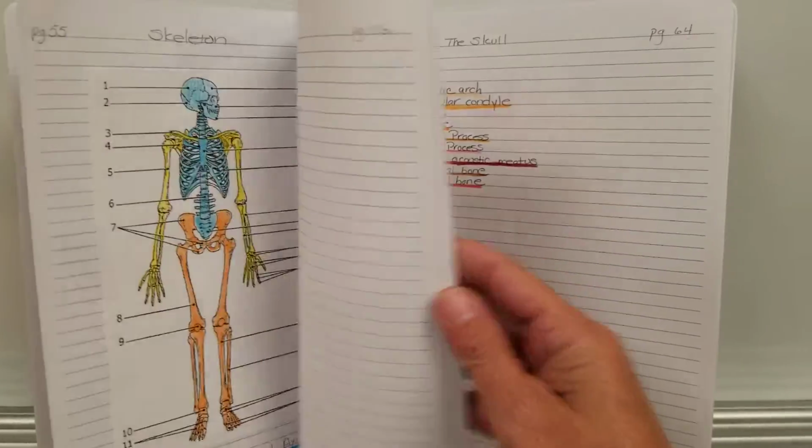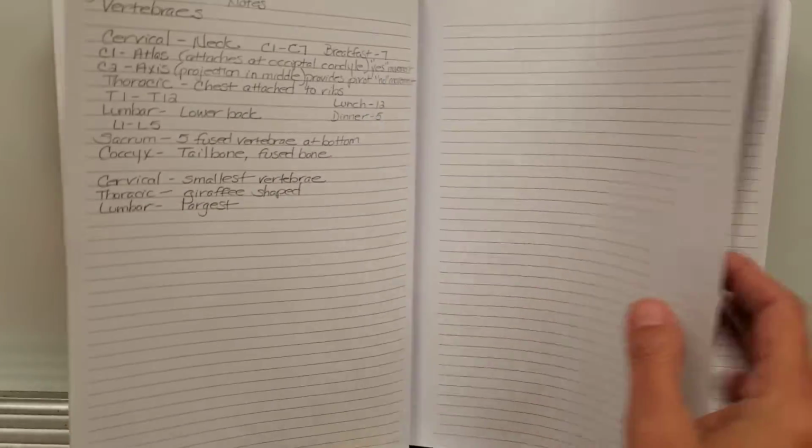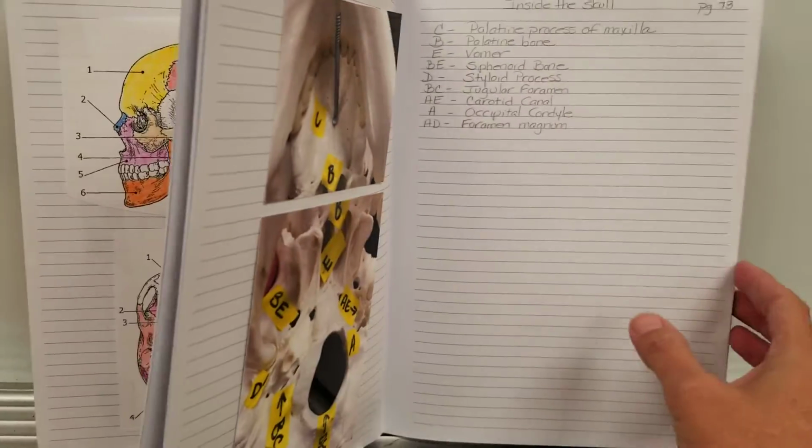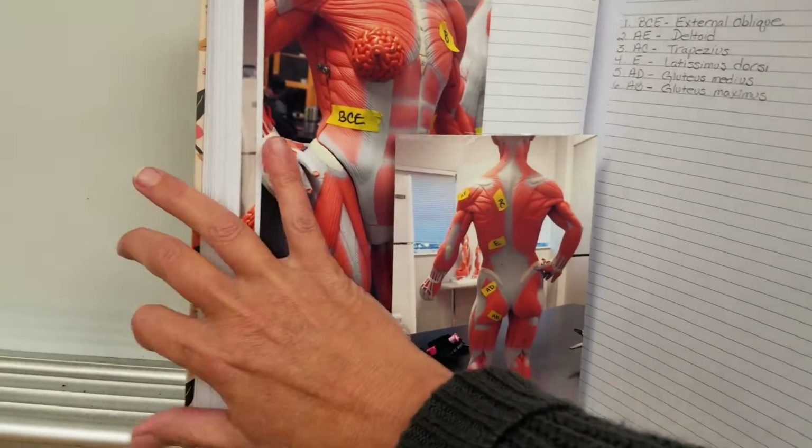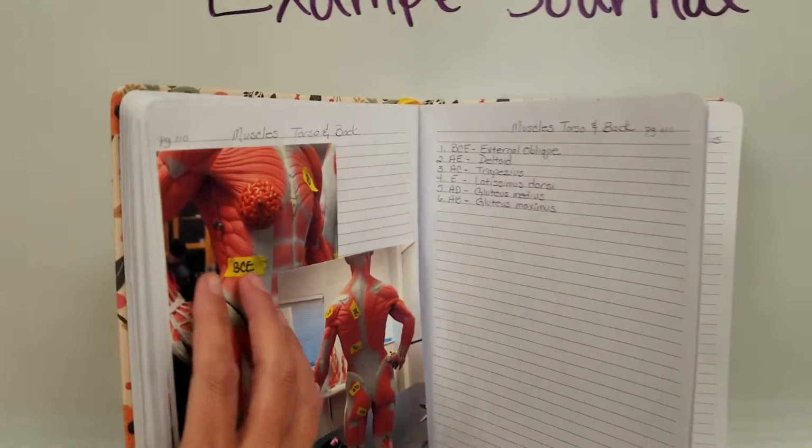All right, we have examples of journals available in the classroom for you to go through, but your journal will be about half your grade, so effort is important. Put a lot of effort into your journal work.